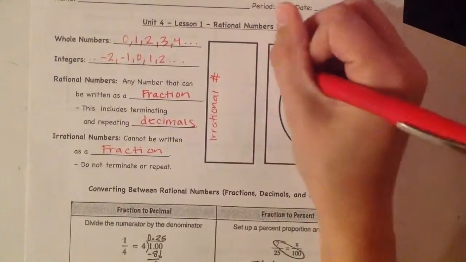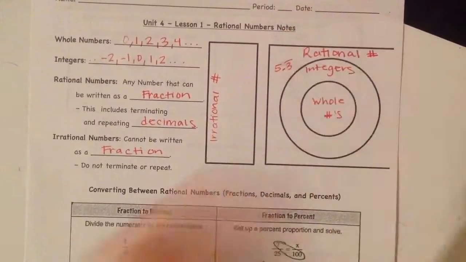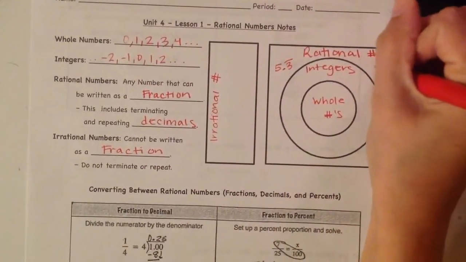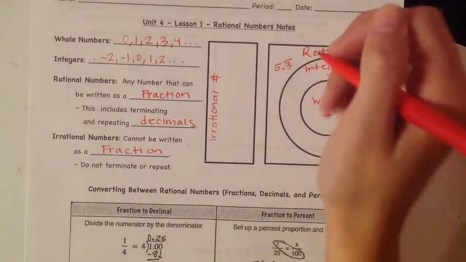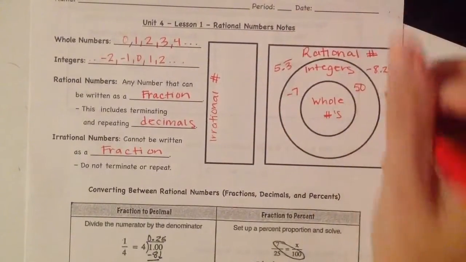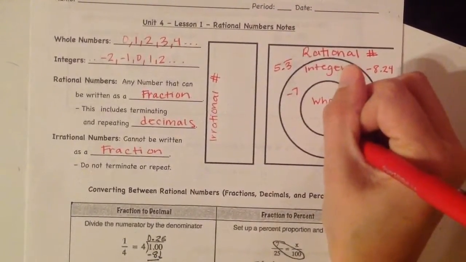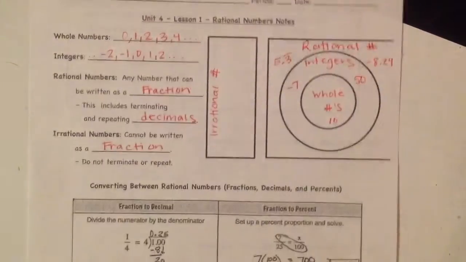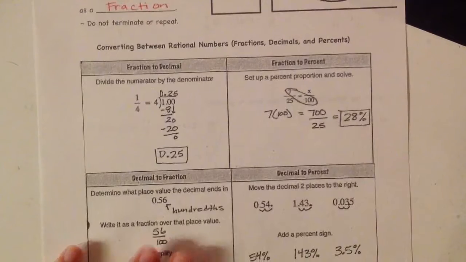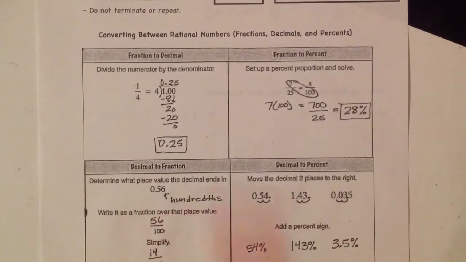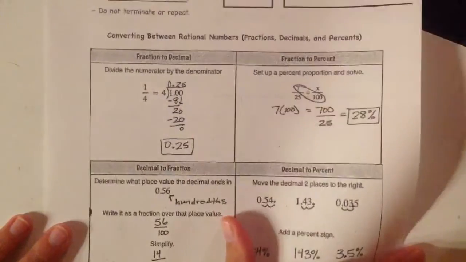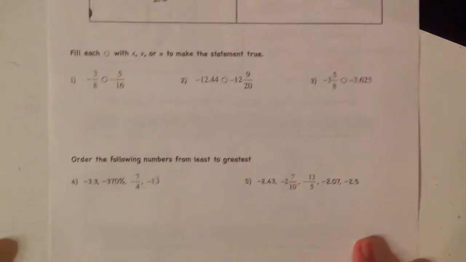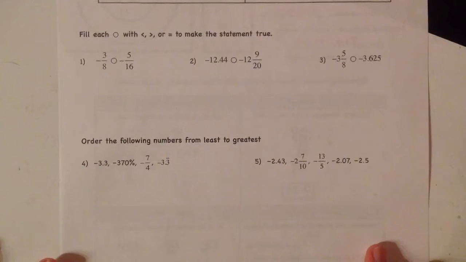Rational numbers, for example, would be 5.3 repeating, or -8.24. Integers could be -7, 50. Whole numbers could be something like 10. I've put charts of how you can convert between rational numbers, fractions to decimals, decimals to fractions, decimals to percents, fractions to percents, all of that you can review if needed. And then we're going to use that to be able to convert and compare and order the rational numbers.